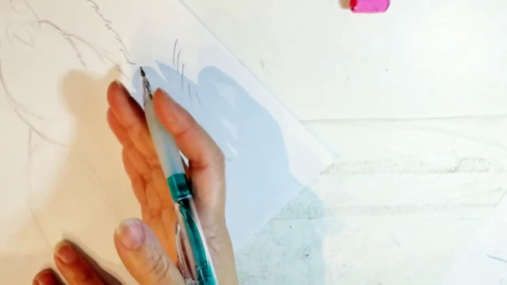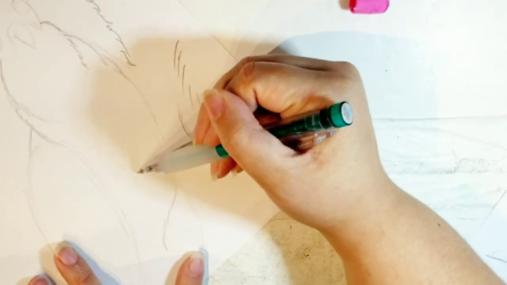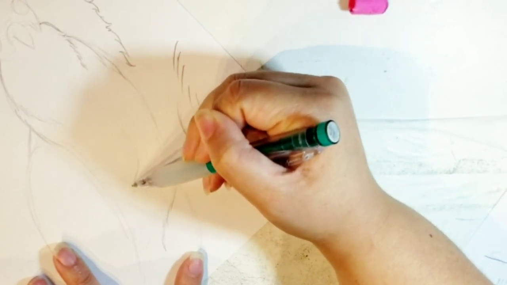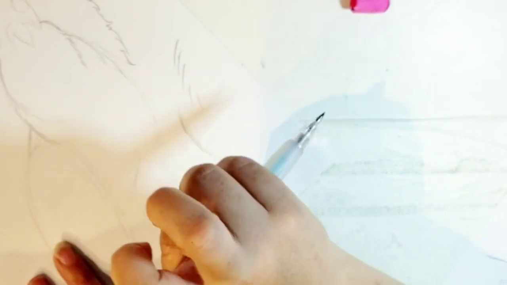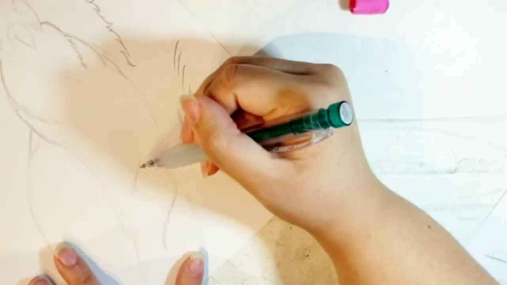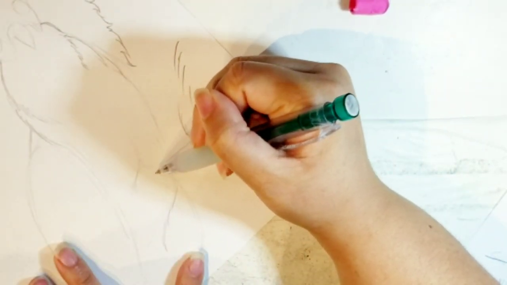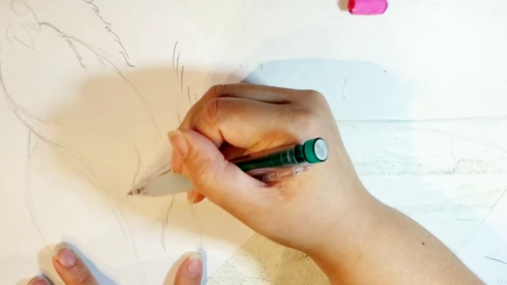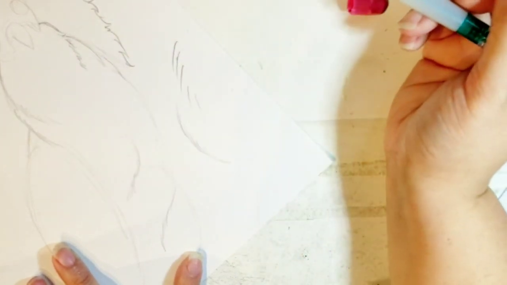Where that divot is in a real bird, in the breast of the bird, I'll just go in there with these soft lines and follow basically, normally it appears as shading. Like so.